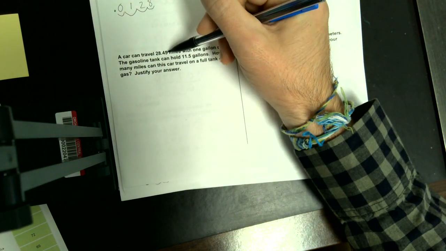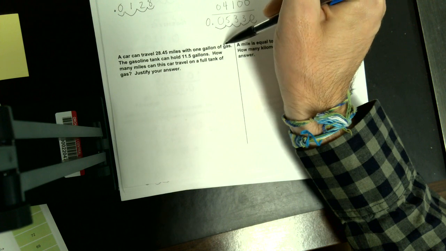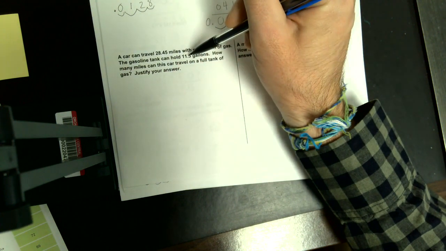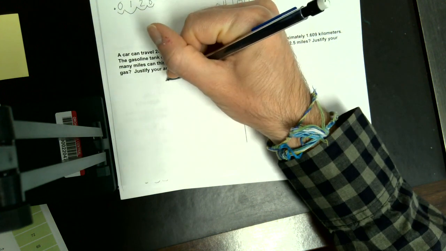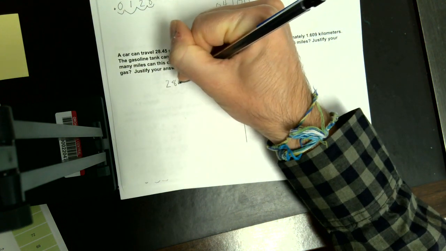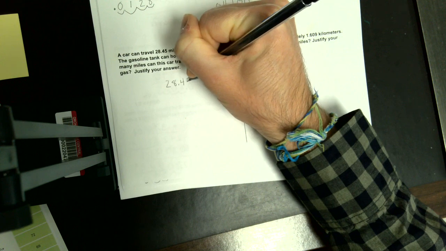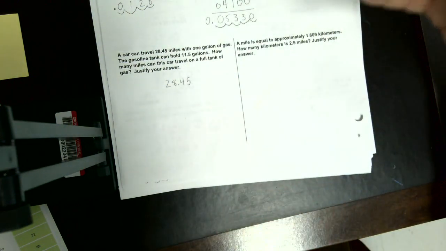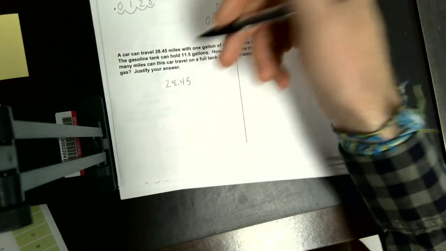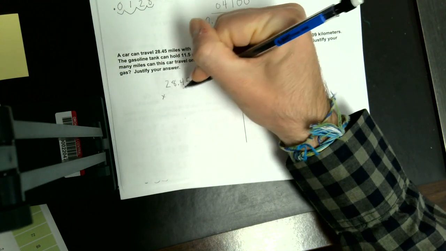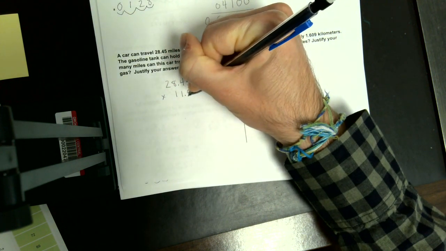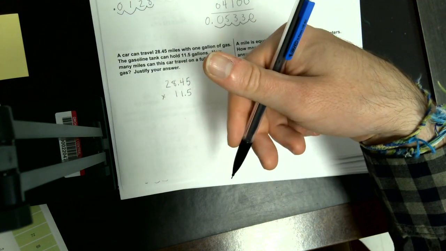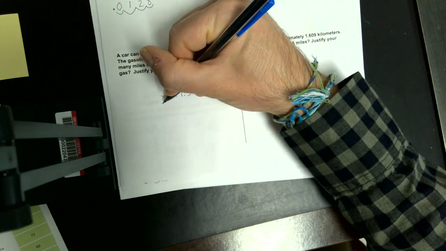A car can travel 28.4500 miles on 1 gallon. The gas tank can hold 11.5 gallons. How many miles can this car travel on a full tank? So if the car can go 28.4500 miles per 1 gallon, in order to find how many total miles it can travel on all the gallons, we could multiply by how many gallons it can hold, which is 11.5. Notice we didn't line up the decimal points. When you multiply, you don't have to do that.